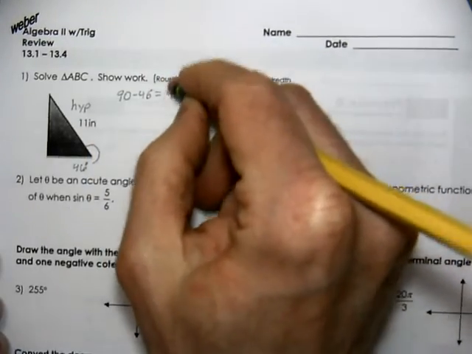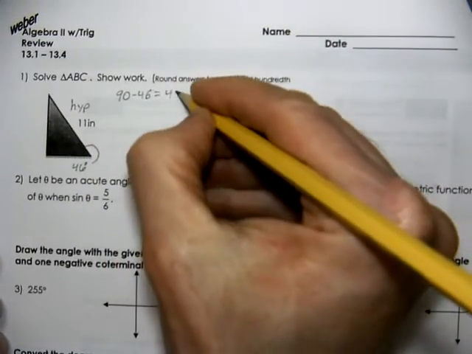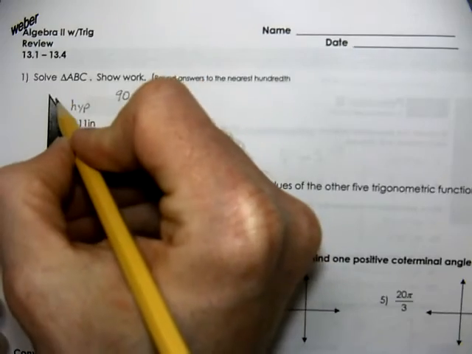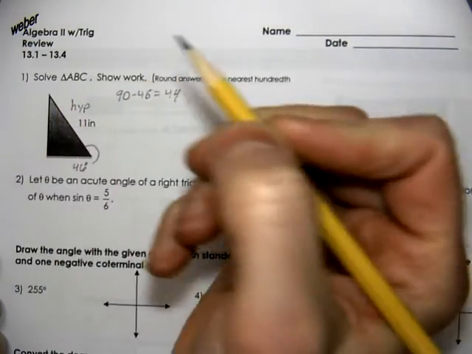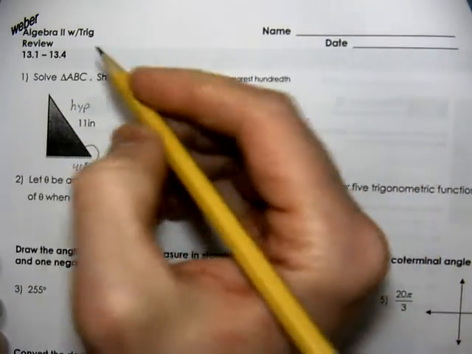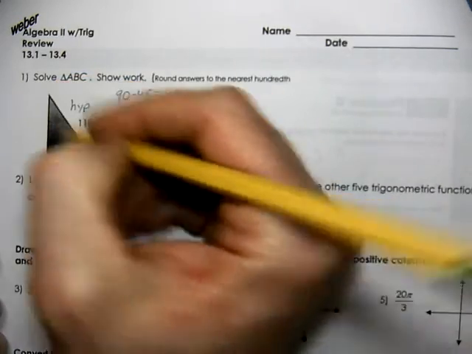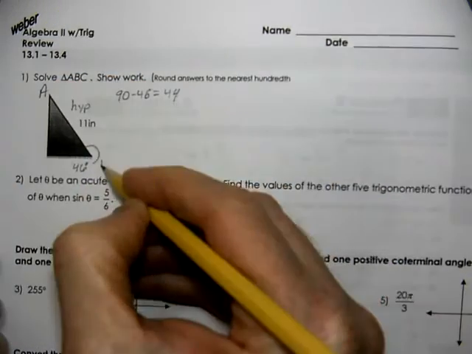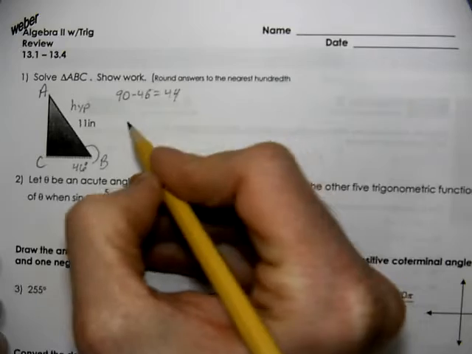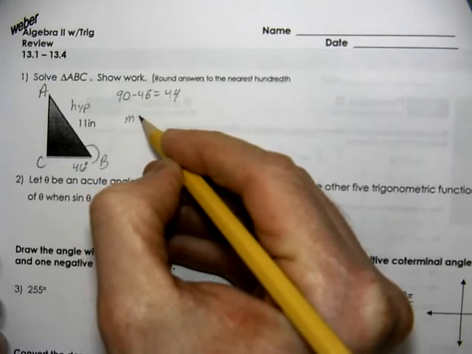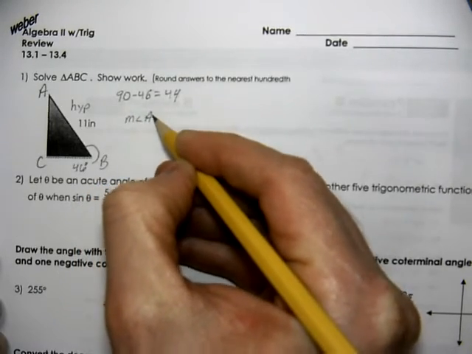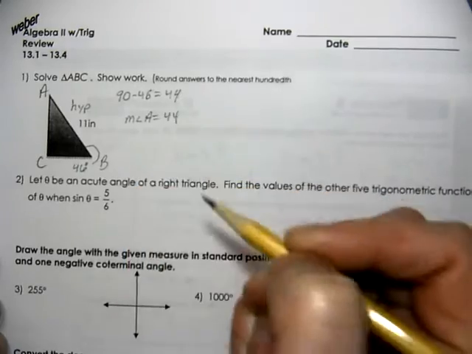So this would be 44. So if this is triangle ABC, the measurement of angle A would be 44.